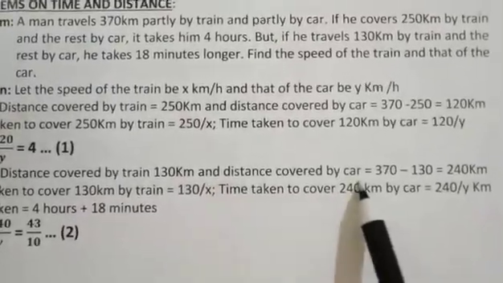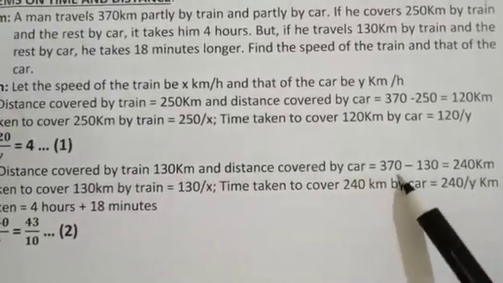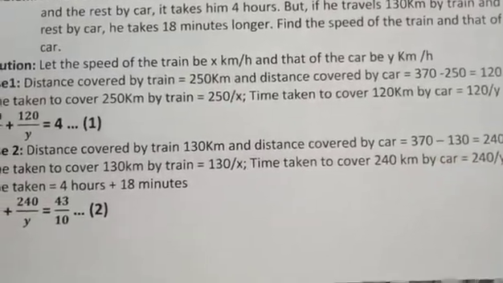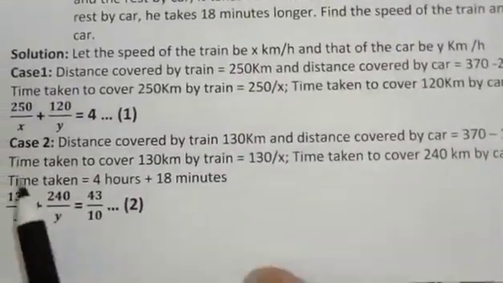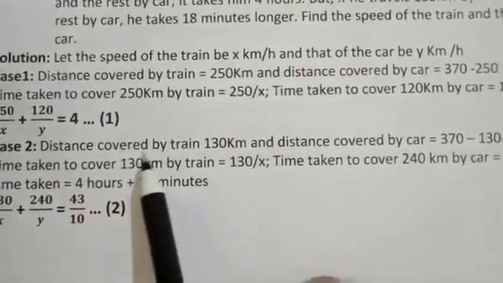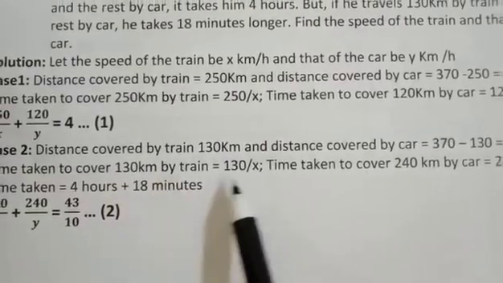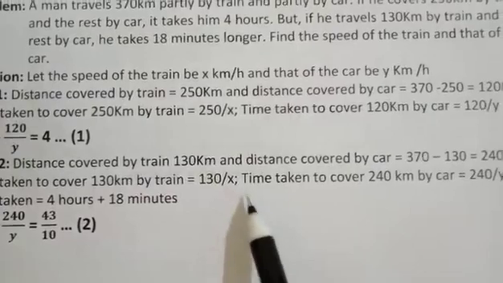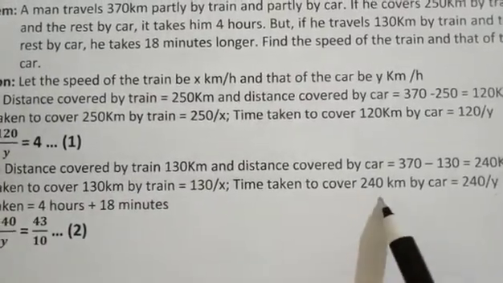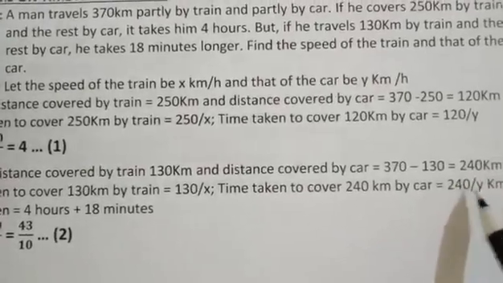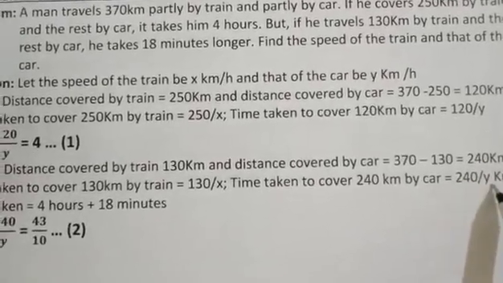So the distance covered by the car is 370 minus 130, that is 240 kilometers. Now time taken to cover 130 km by train is 130 by x, the formula being distance by speed. Time taken to cover 240 km by car, again distance by speed, is 240 by y.